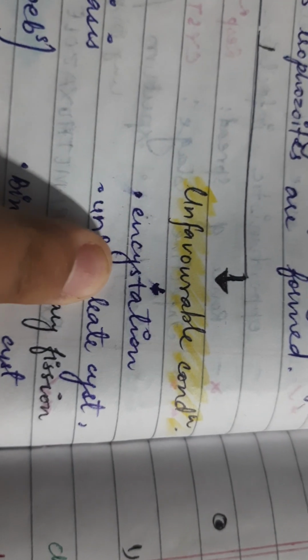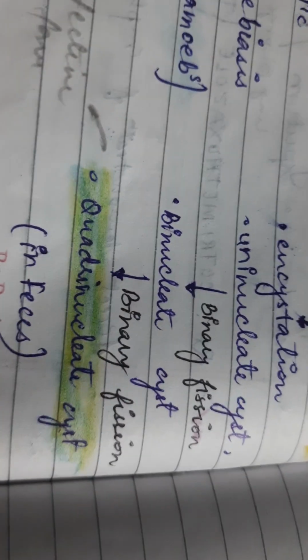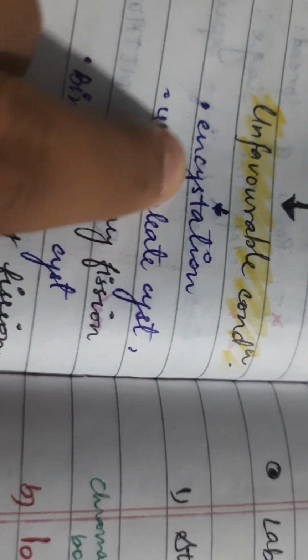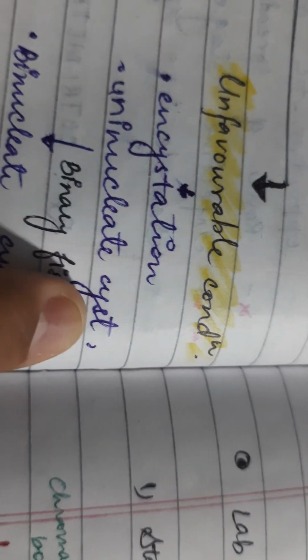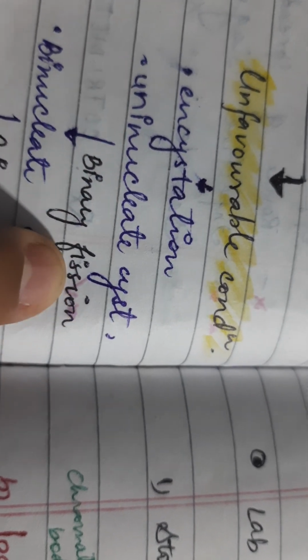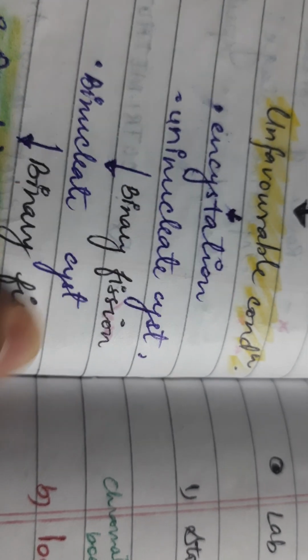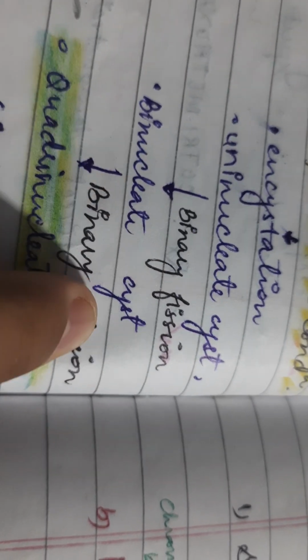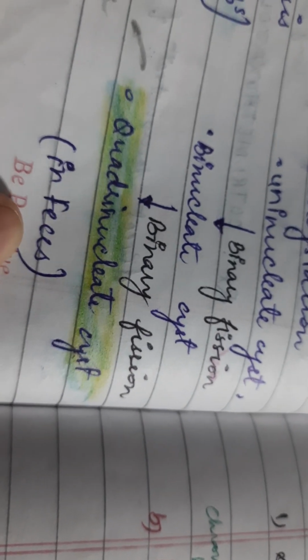In unfavorable conditions, encystation occurs, meaning a cyst capsule is formed around the trophozoite. All 8 trophozoites get encapsulated and make 8 uninucleate cysts. Through binary fission they become binucleate cysts, and then form quadrinucleate cysts in feces, which is the infective form.